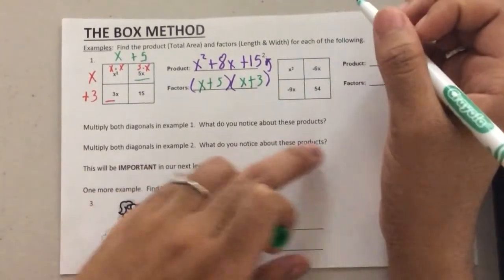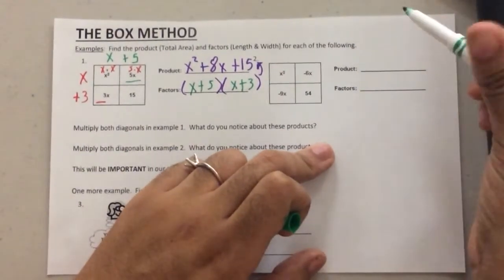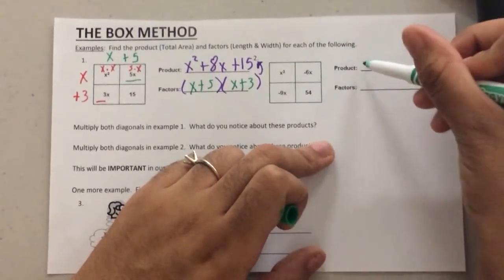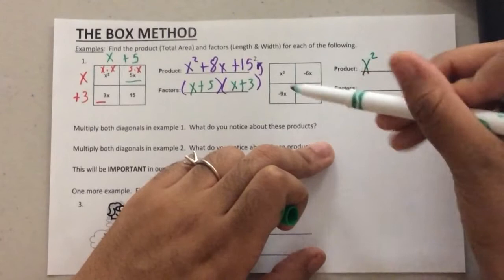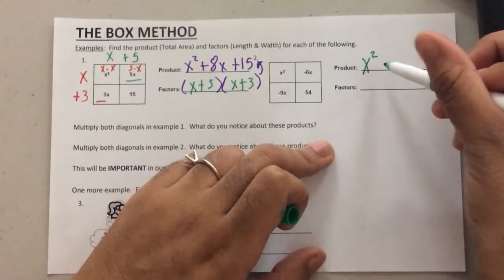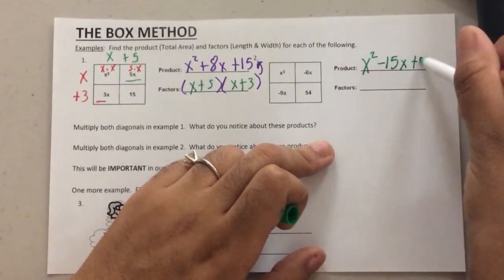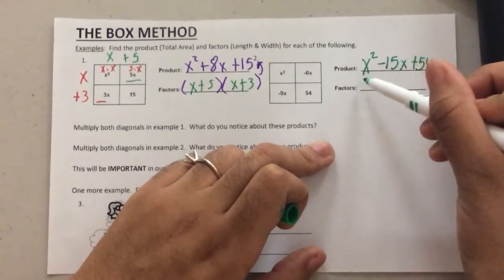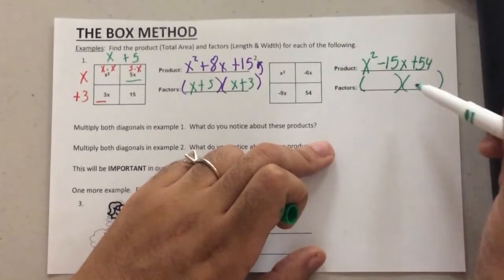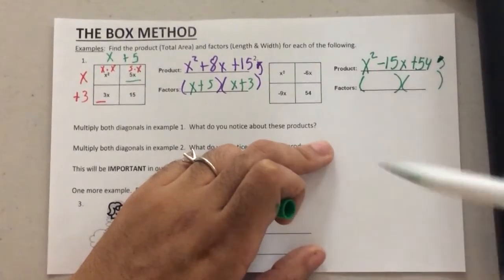Okay, next problem. Product. Product means the multiplication answer. So inside here, that's your product already. I just need to write it out. X squared, combine your like terms by adding: negative 9x plus negative 6x is negative 15x, plus 54. So that's my product. Factors: a factor means what are the multiples that you will multiply to get this product. So you're working backwards.